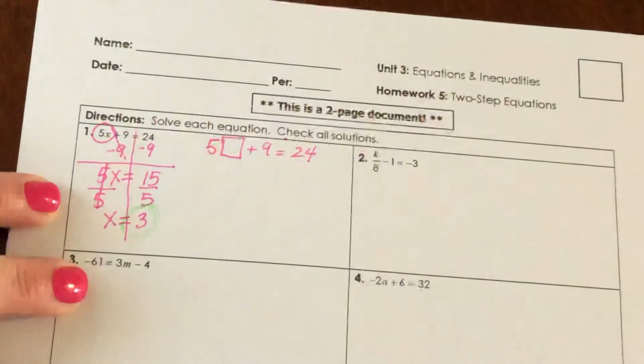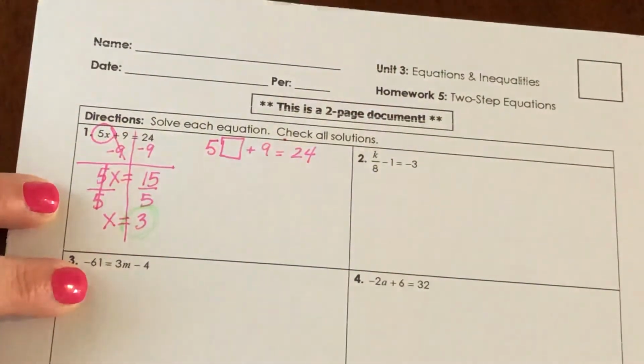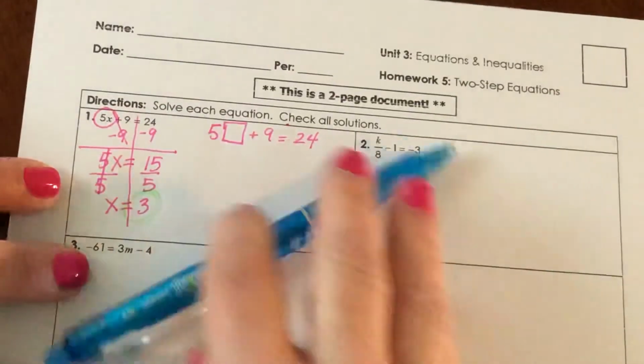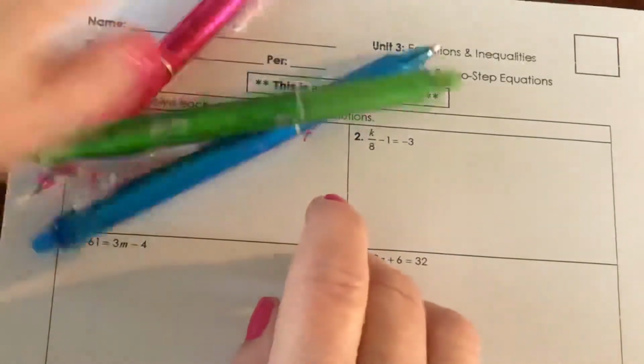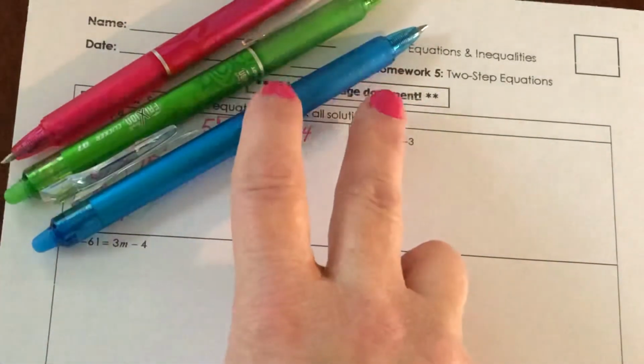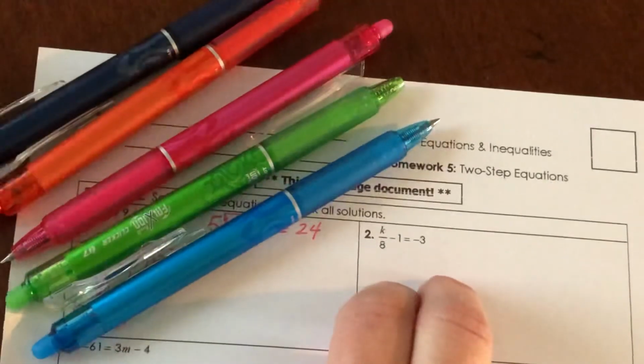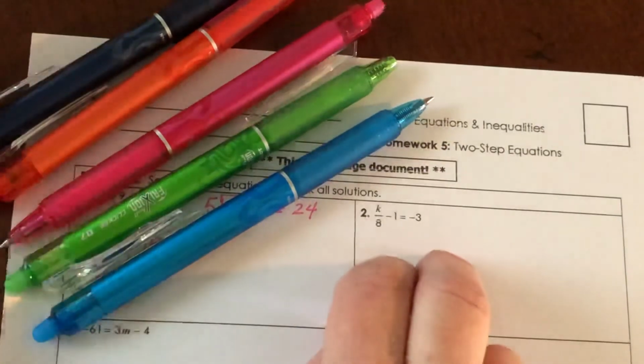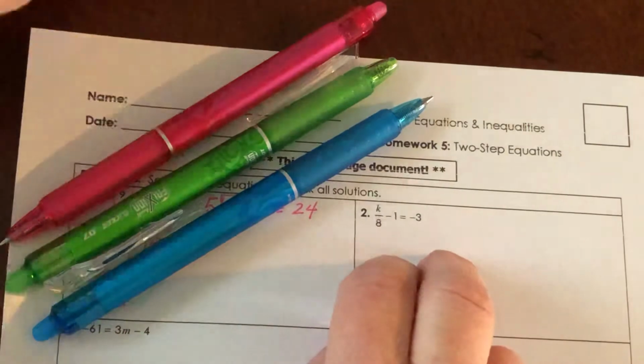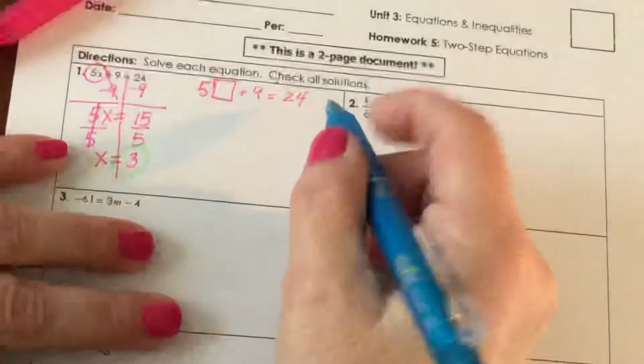I'm switching pens. You know I like my pens. Look, I got a whole set of them. Look at this. Let me show you. I ordered this from Shipt, and it came with my groceries. Yay! Because I forgot to bring my favorite pens home. So I think I'm going to use blue and red today. I'm going to put that aside. Remember, these are my favorite erasable ones.